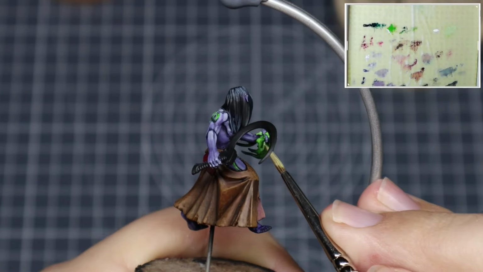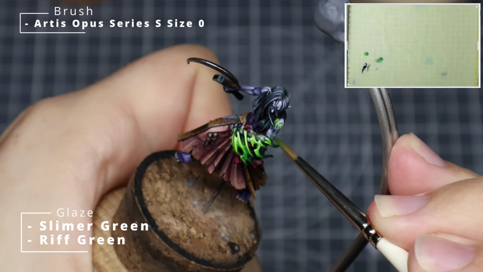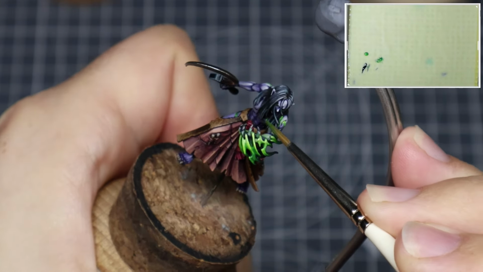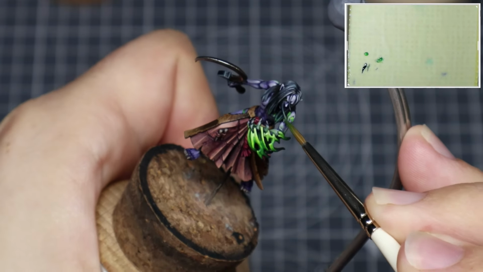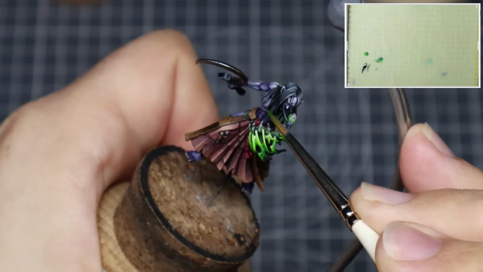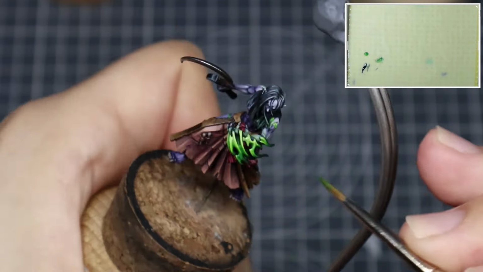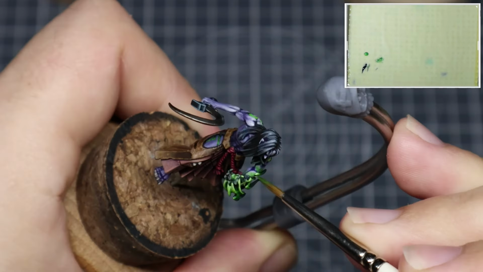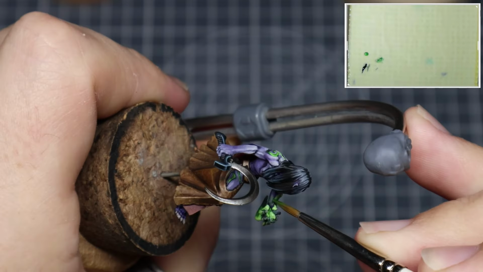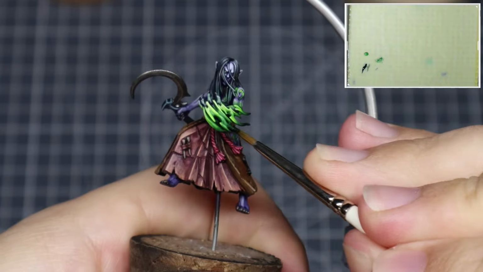So now it's time to add some green glow to the other elements of the model. So we're going to start off with a 50-50 mix of Riff green and Slimer green. And this has been thinned down to pretty much a glaze consistency. So we're using a glaze consistency because we want those underlying colours that we've built up across the skin, the hair, the robes and the other elements of the model to show through whenever we apply the green on top. So you have to remember that the colour that you see is going to be the colour of the object plus the addition of the green light.